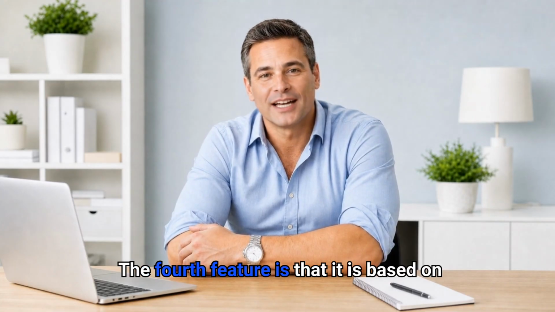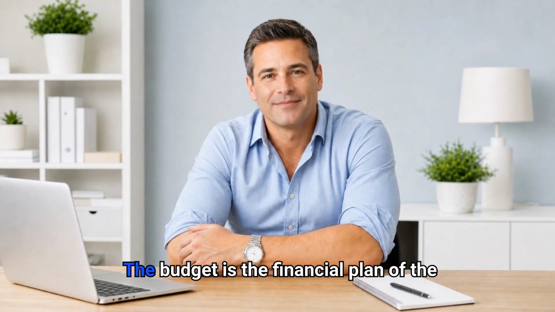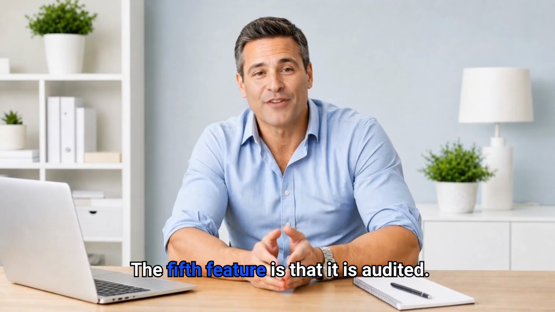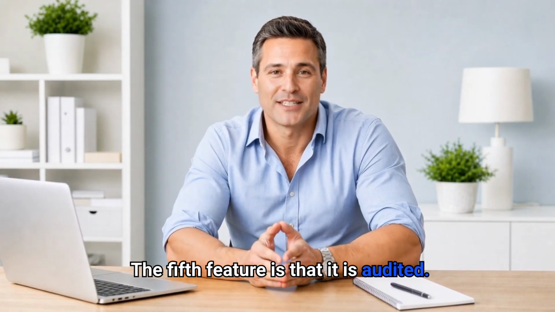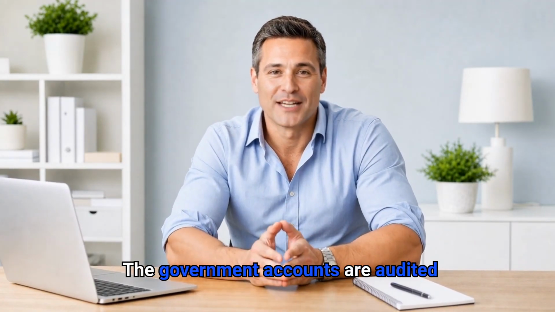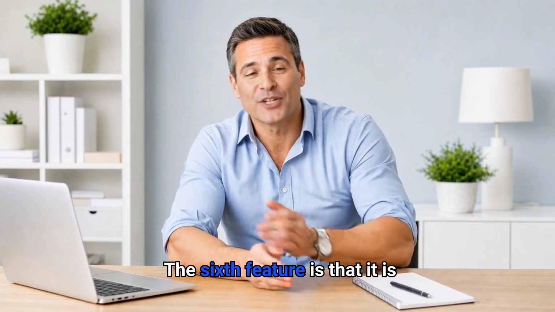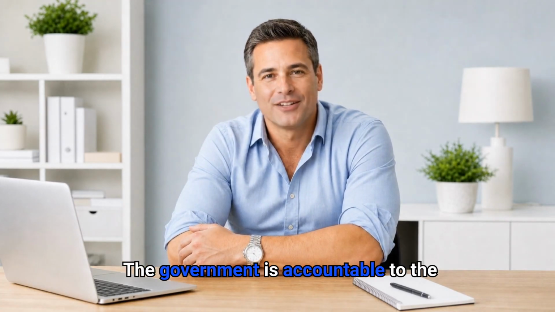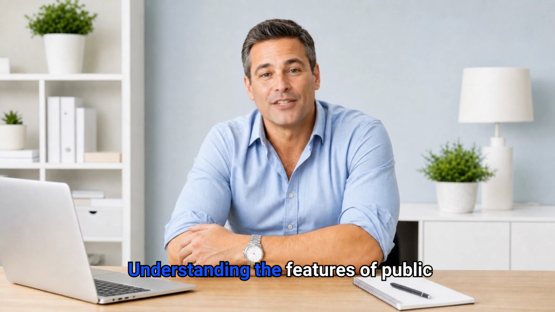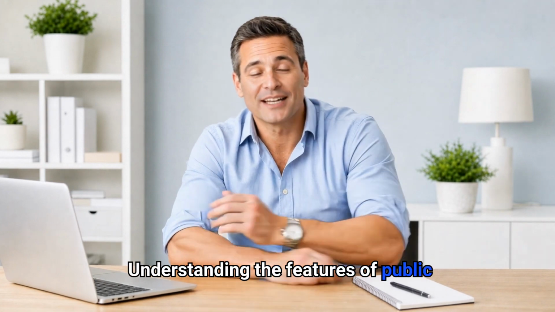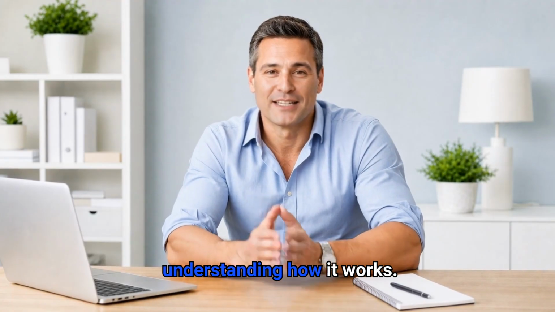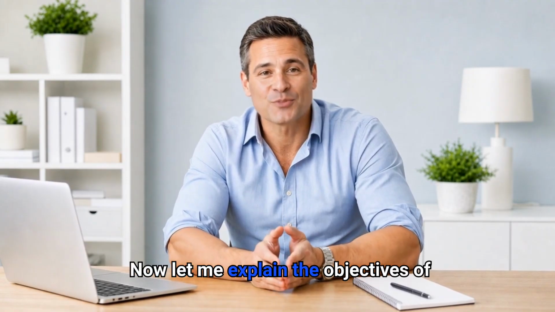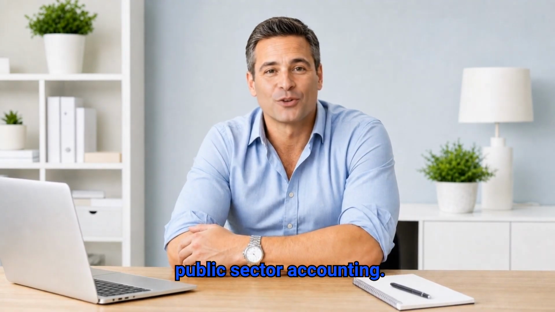The fourth feature is that it is based on the budget. The budget is the financial plan of the government. The fifth feature is that it is audited. The government accounts are audited by the Auditor General. The sixth feature is that it is accountable. The government is accountable to the public. Understanding the features of public sector accounting is essential for understanding how it works. This is frequently tested. Now, let me explain the objectives of public sector accounting.